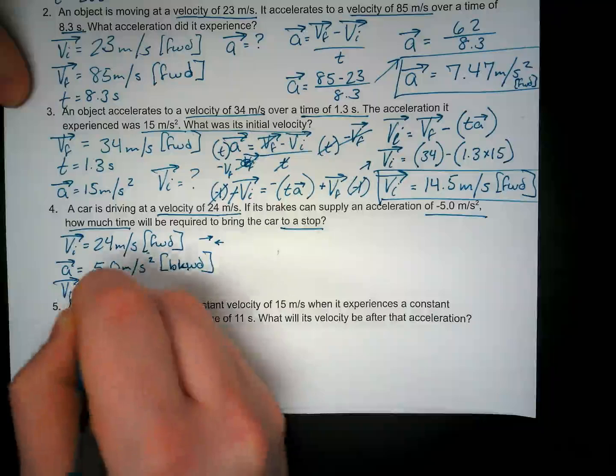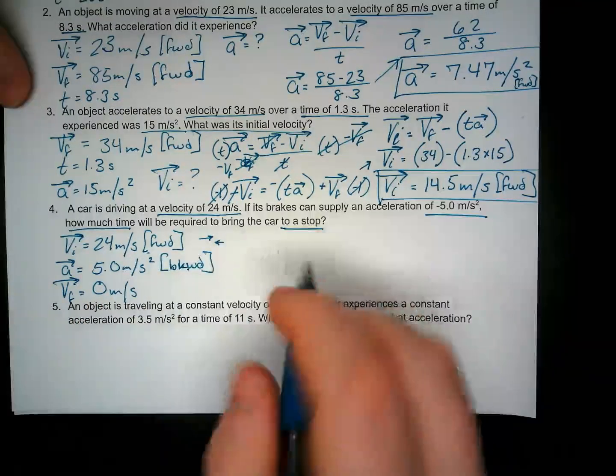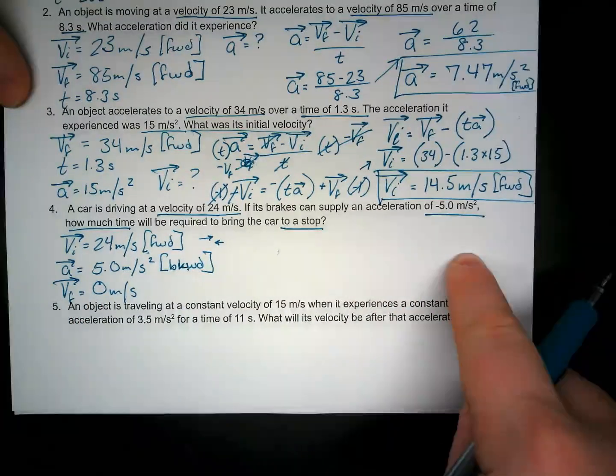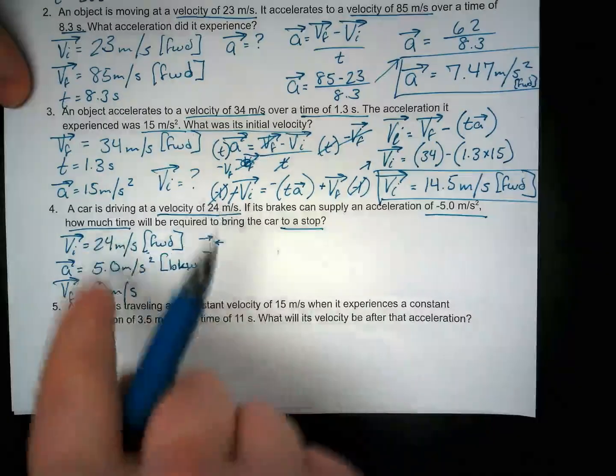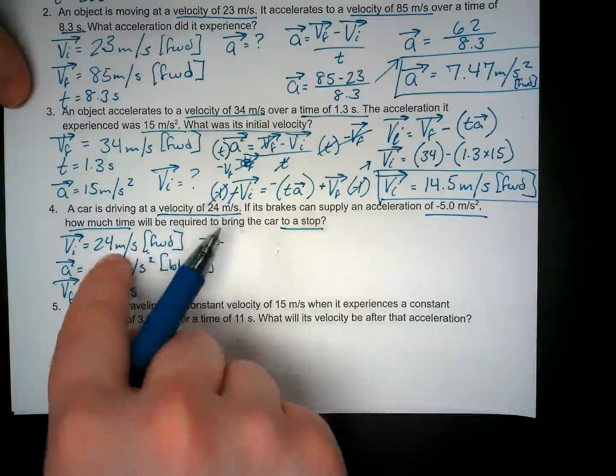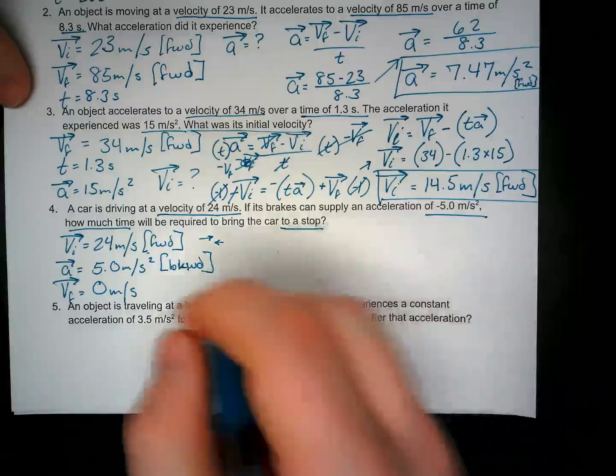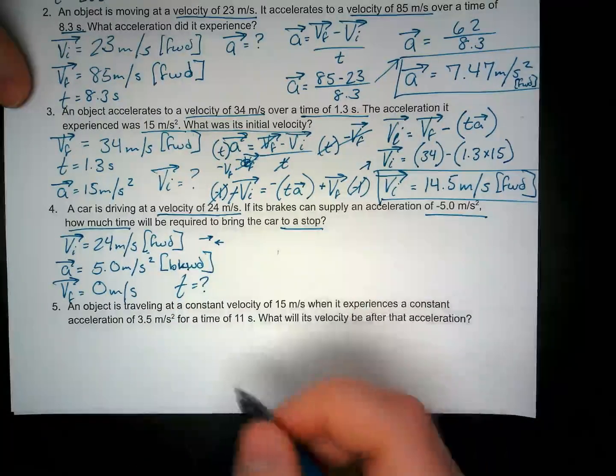Okay, and we have final velocity. The final velocity is 0. We're saying that because we're moving and then we're stopping, so we're starting off with motion, but we're ending with no motion. So this is our initial, this is our final. Okay, and it's asking, what is time?